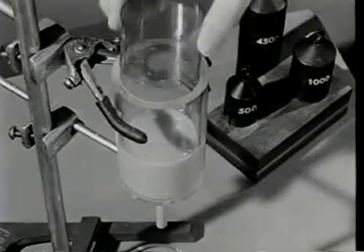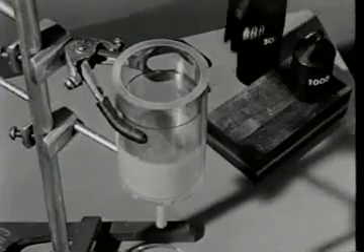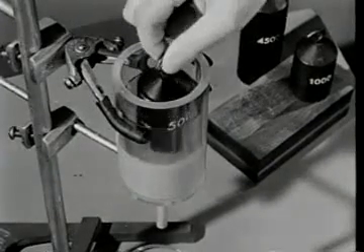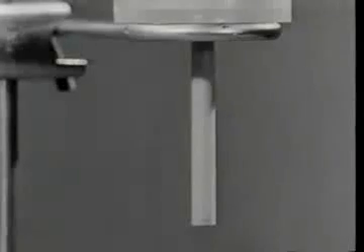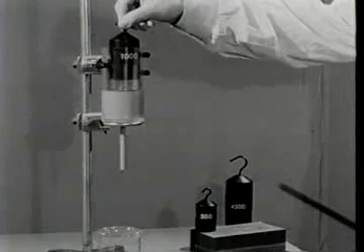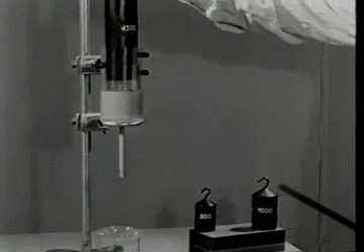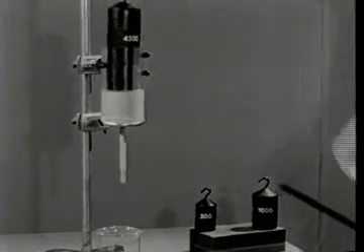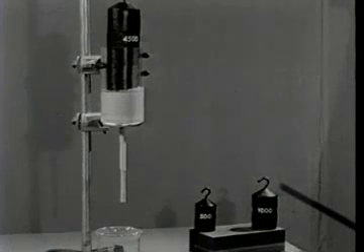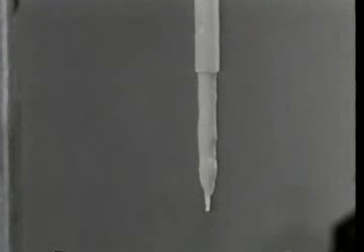I can put this simple piston here, place this small weight on it, still no flow. Now a larger weight. It flows, but very slowly. A much larger weight. The flow is fairly rapid. I take the weight off.